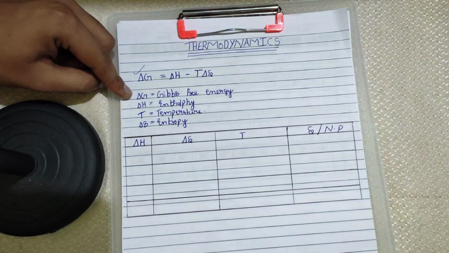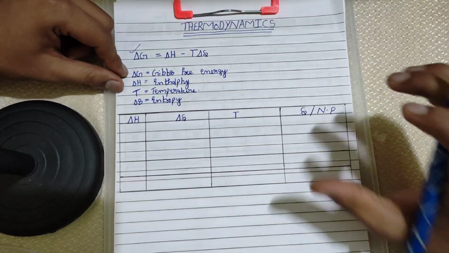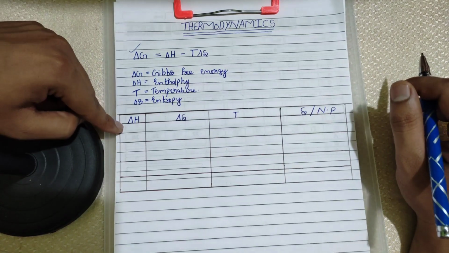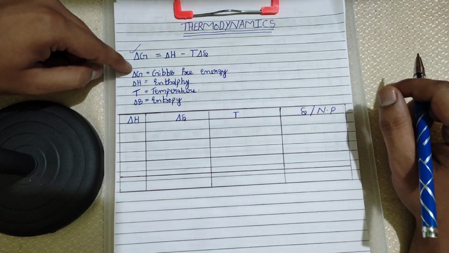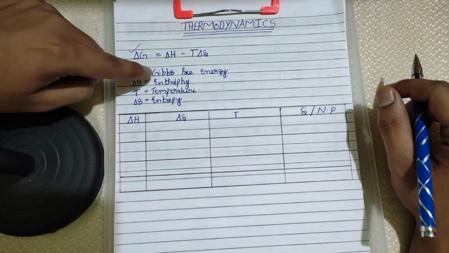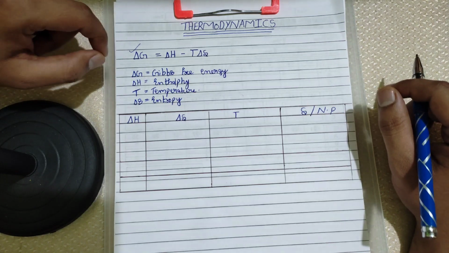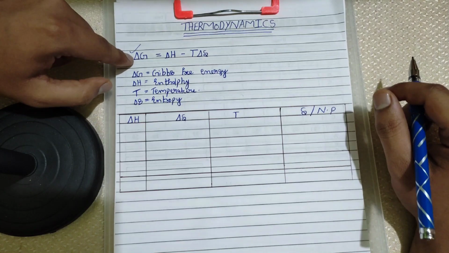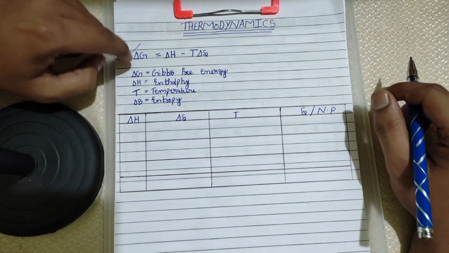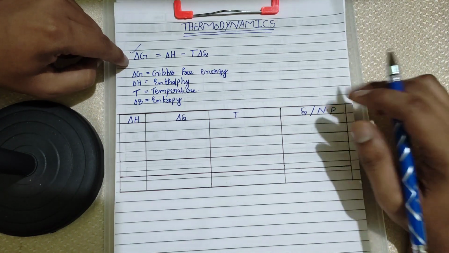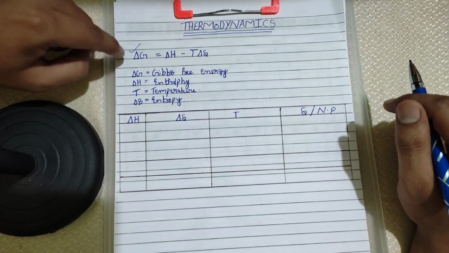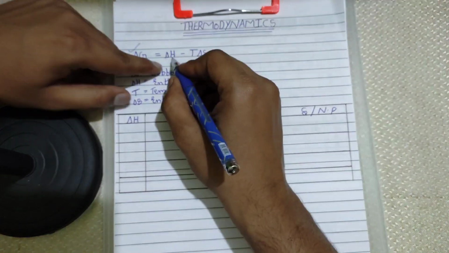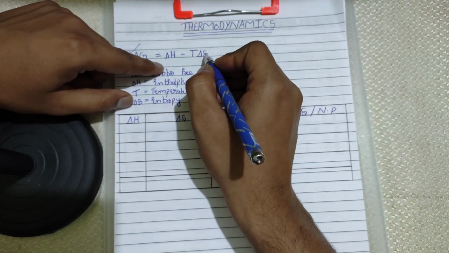Now the main thing we have to learn comes. The reaction becomes spontaneous when delta G, the Gibbs free energy, is negative. Listen carefully: whenever delta G is negative, then only the reaction is spontaneous. When it comes positive, then the reaction becomes non-spontaneous.